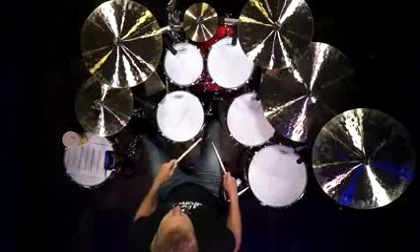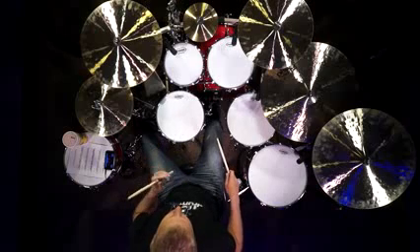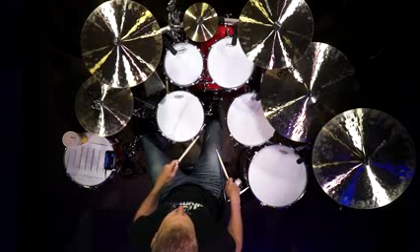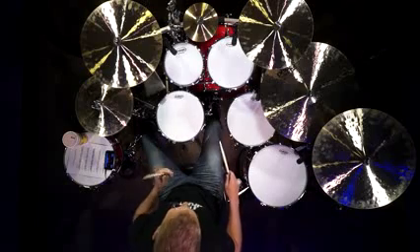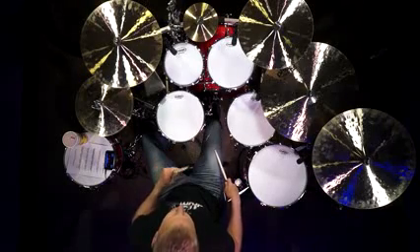The next rudiment I have for you is the flam accent. Now the flam accent is traditionally written as 8th note triplets. Today we're going to play it as 16th notes. So the rudiment traditionally goes right hand flam, left, right, left hand flam, right, left, right hand flam, left, right, left hand flam, right, left. Okay, we're going to play it as 16th notes.